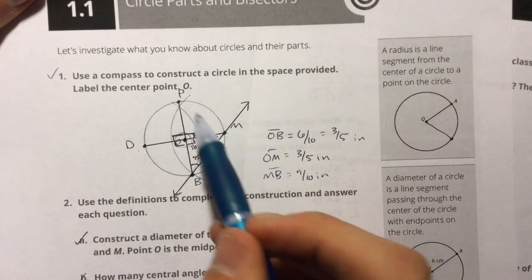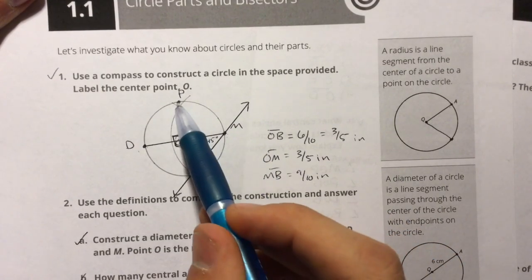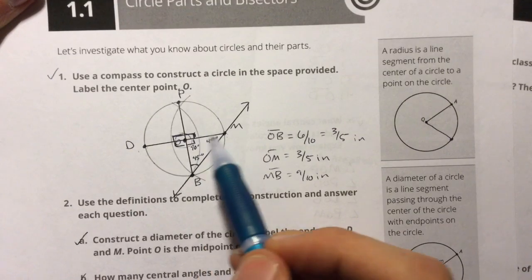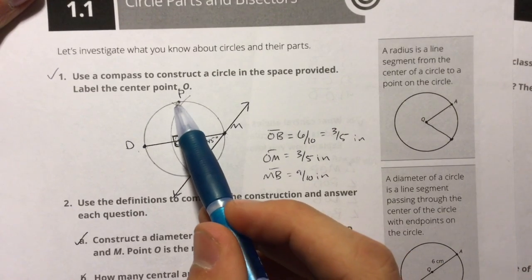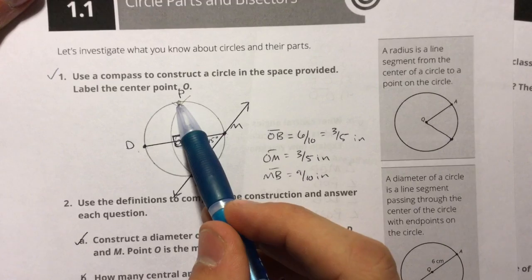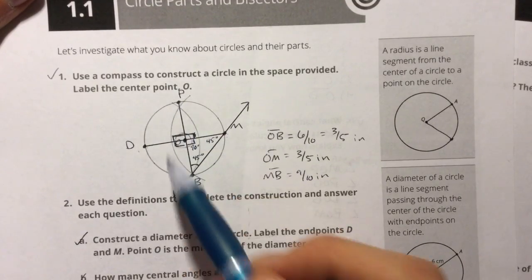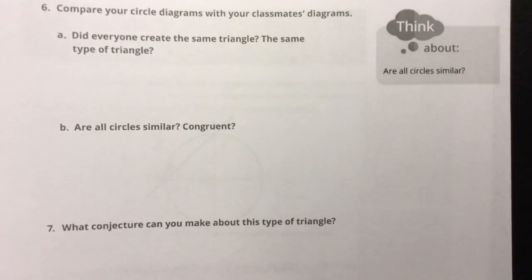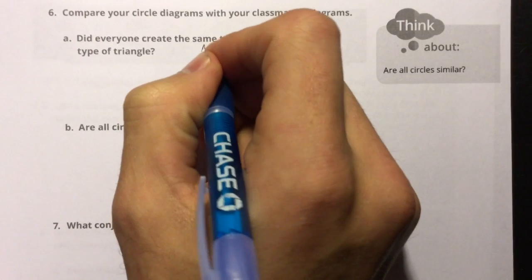If you were to connect points P and M, then you would have a triangle POM. Likewise, if you were to connect points P and D, then you would have a triangle POD, right? So not everyone created the same triangle. So did everyone create the same triangle? The answer to that would be no.